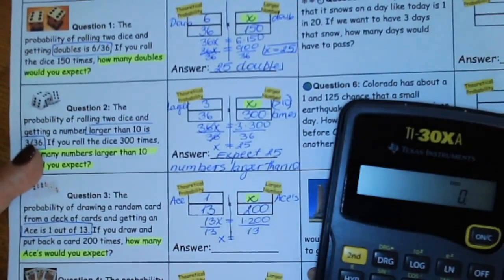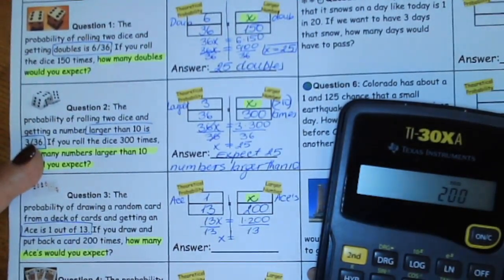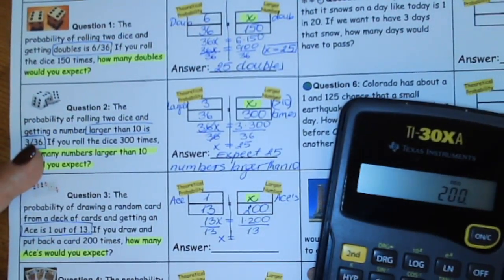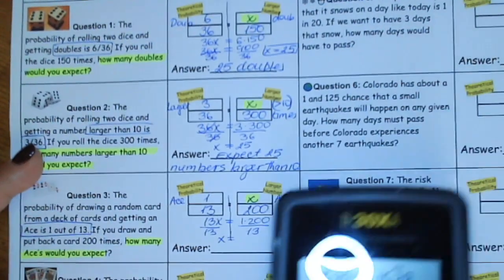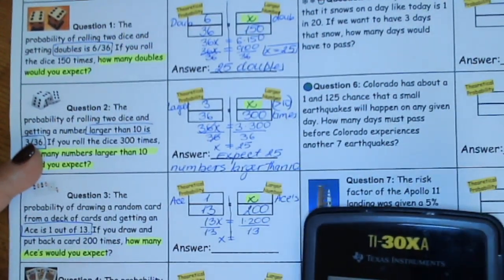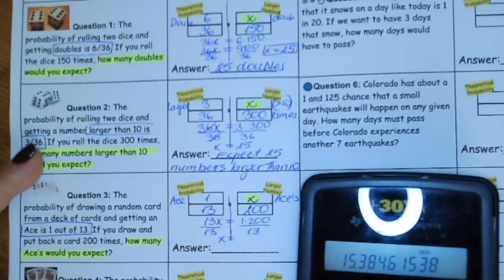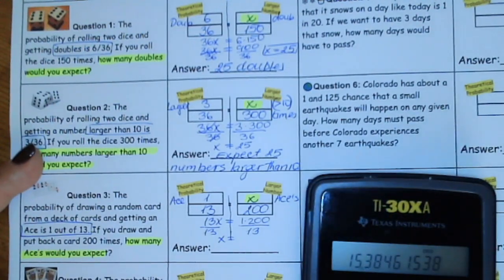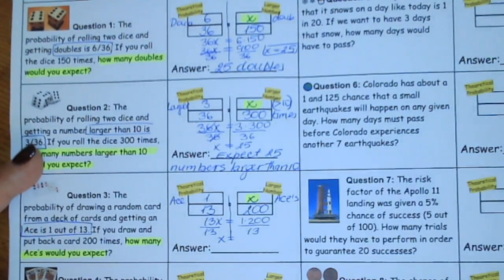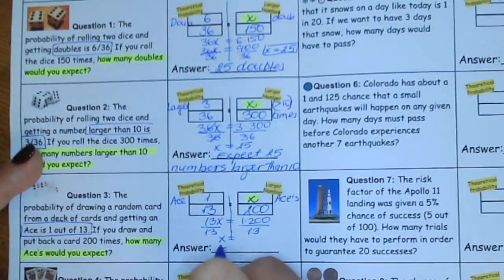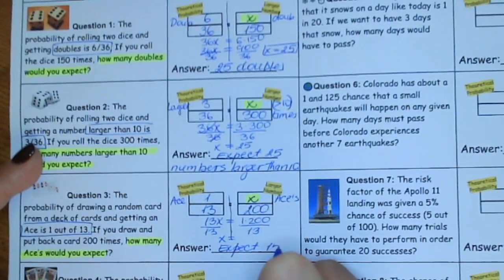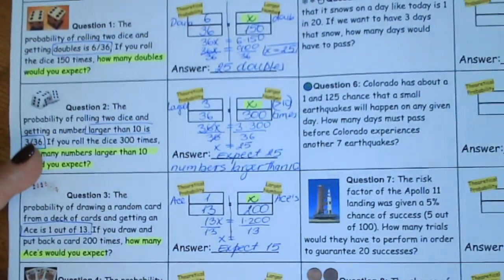1 times 200 is 200, right? And then divide by 13, we have a decimal number. So we're going to say approximately 15 aces. So we can round to the whole number. So how many aces would you expect? Expect 15 aces, or 15 times the ace to be drawn.